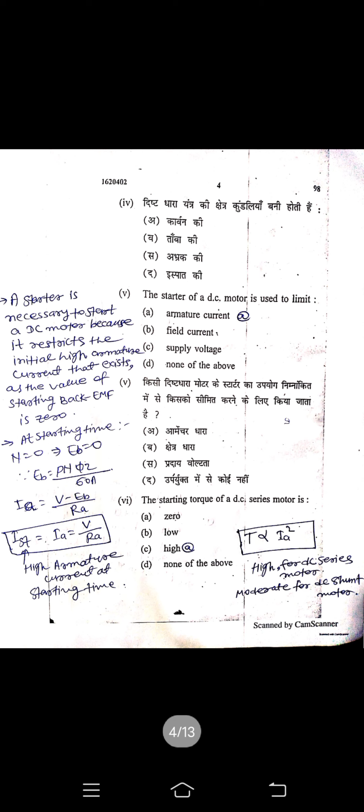Question number 5, the starter of a DC motor is used to limit armature current. Because for any motor the starting current is high, so the starting torque will be very high. To minimize the starting current, we use the starter. For question 5 the right answer will be option number A.